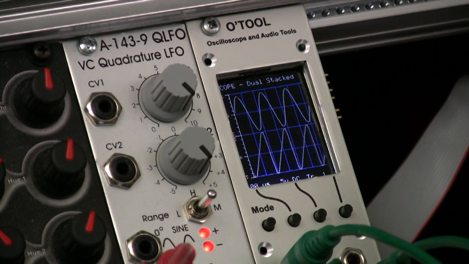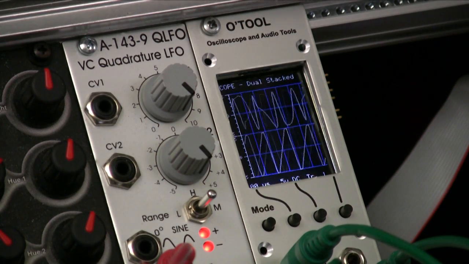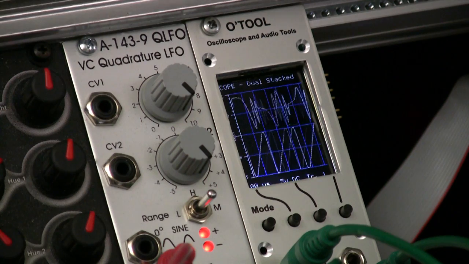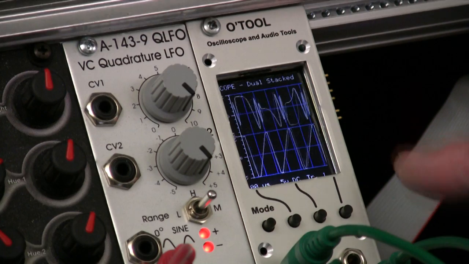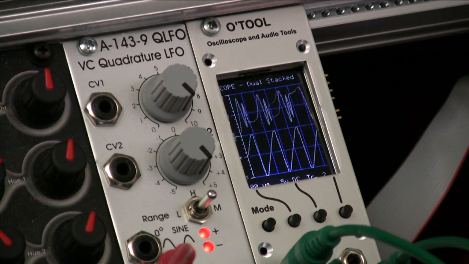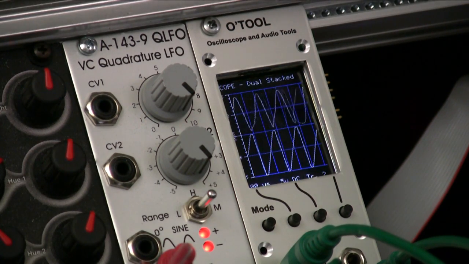The AFG is not yet being modulated by the LFO, so when I turn the FM knob up, and since the LFO is really what's creating the shape, we'll trigger off of the LFO instead of off of the first channel. So now we're seeing the AFG modulated by this LFO.